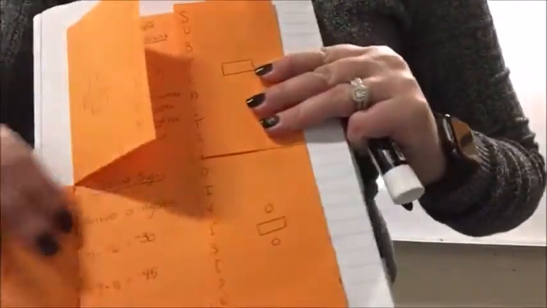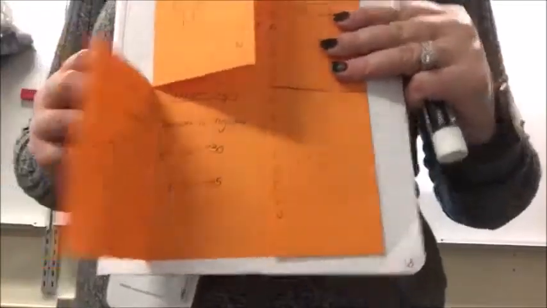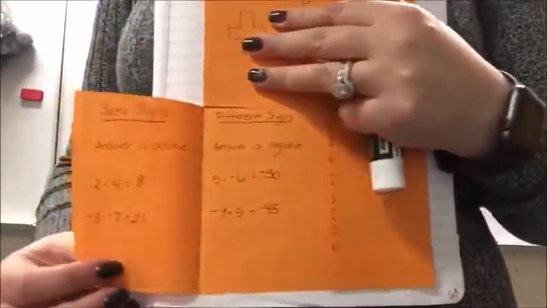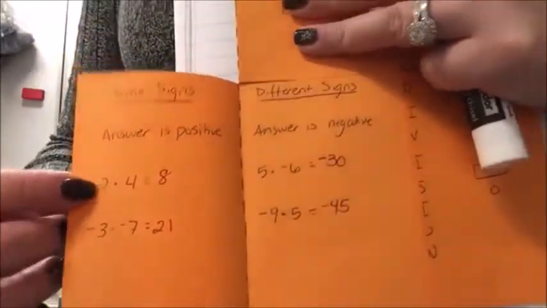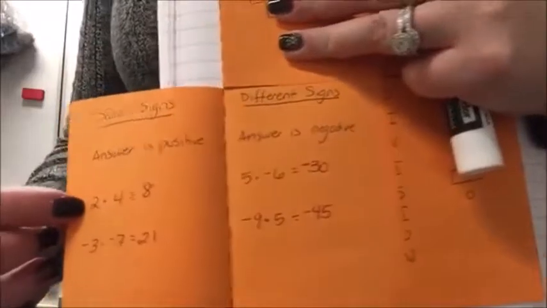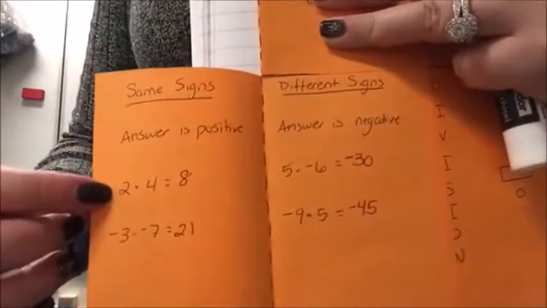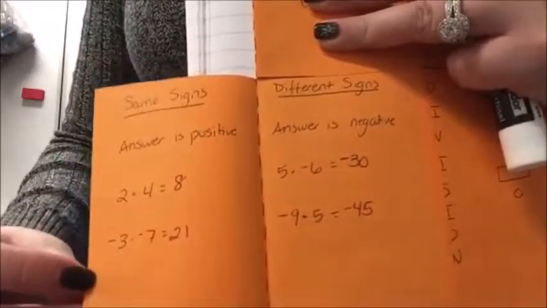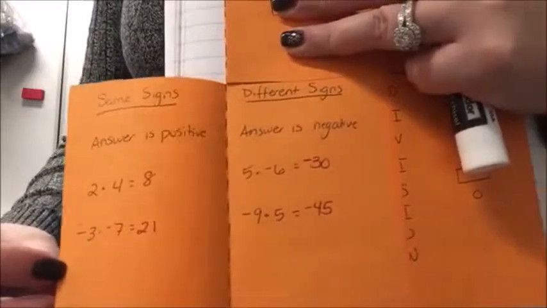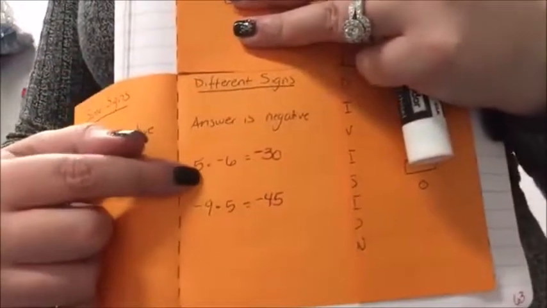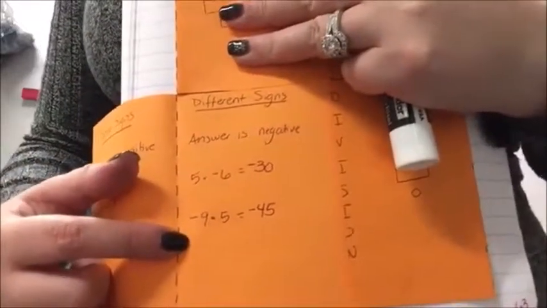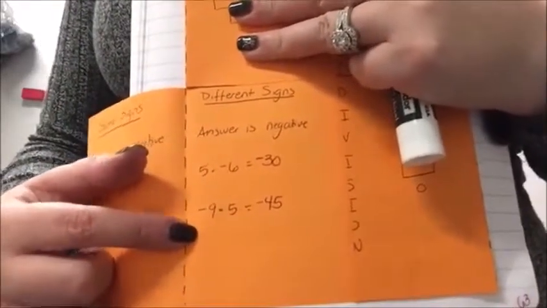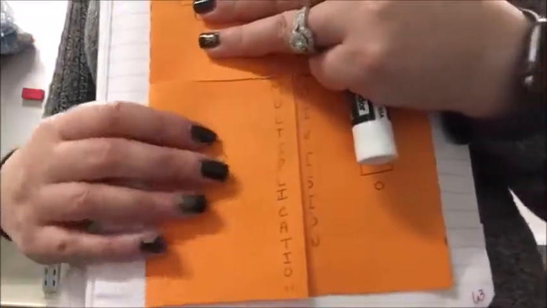Okay. Multiplication. They're positive if they have an even number of negatives. Right? So 2 times 4 is 8. Negative 3 times negative 7 is positive 21. 5 times negative 6 is negative 30. Negative 9 times 5 is negative 45. Different signs.